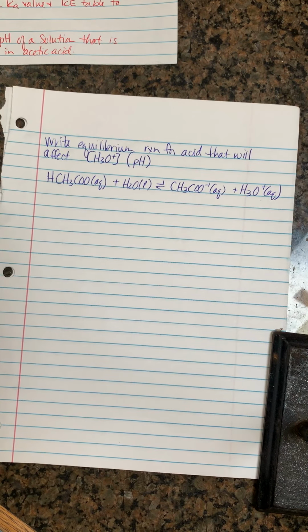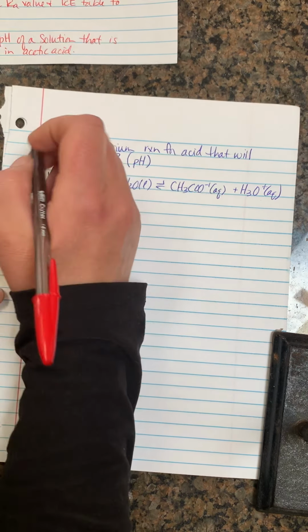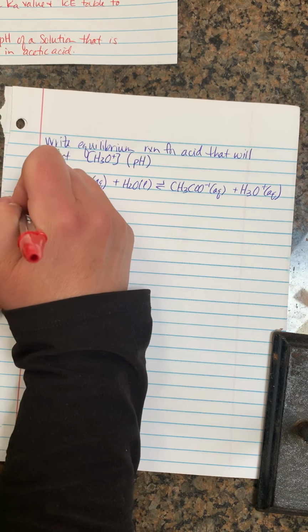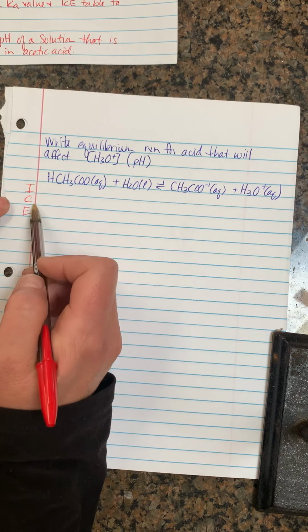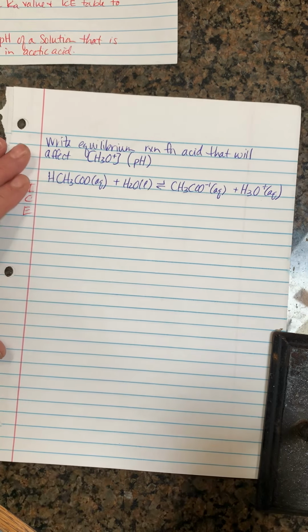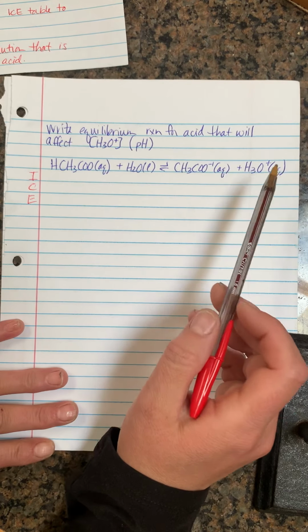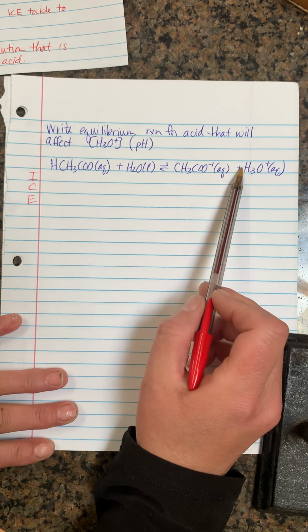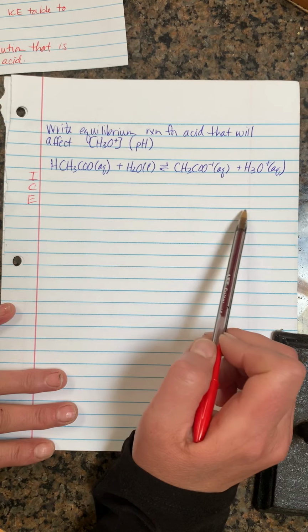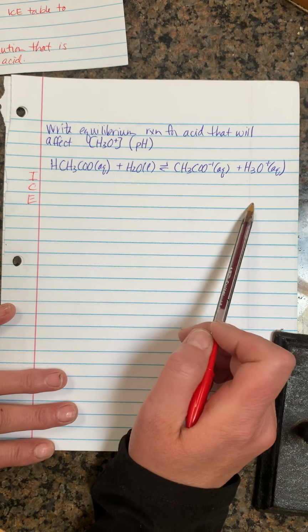Okay, so down the left-hand side of your paper, you are going to write ICE, I for initial, C for change, E for equilibrium. And what we want to know is the pH. So we're interested in the concentration of the hydronium ion at equilibrium down here.